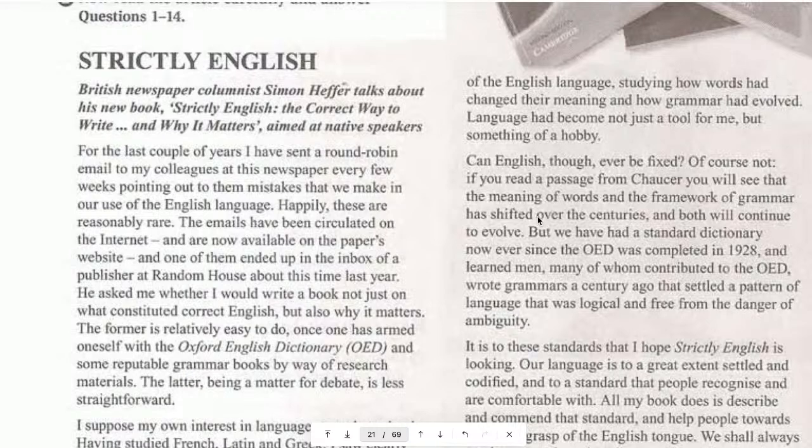So, can English though ever be fixed? Of course not. If you read a passage from Chaucer, you will see that the meaning of words and the framework of grammar has shifted over the centuries, and both will continue to evolve.